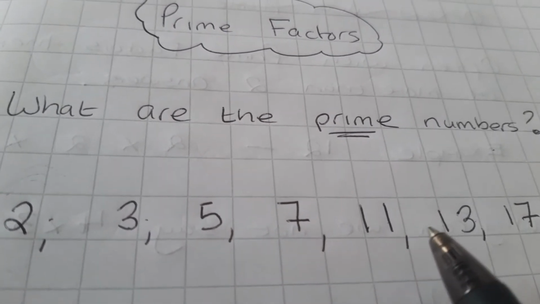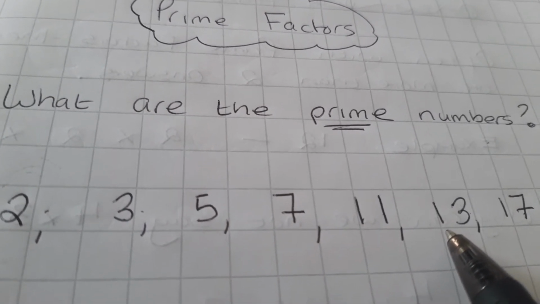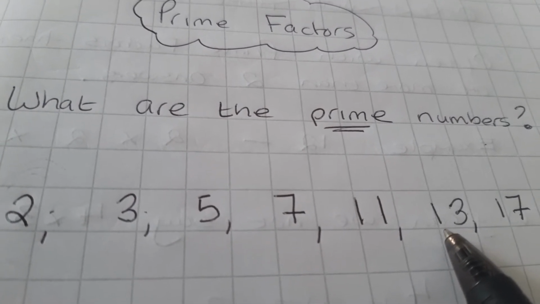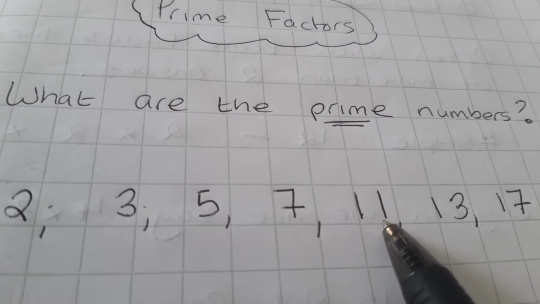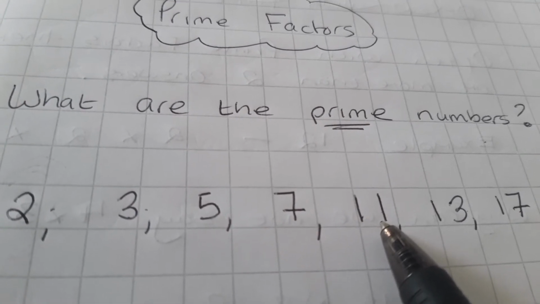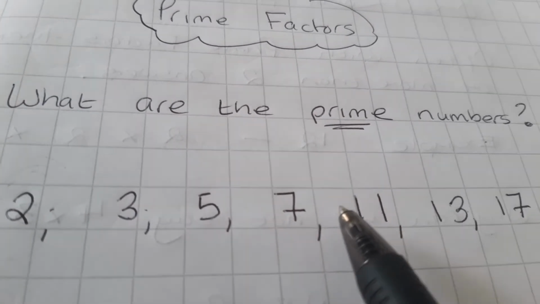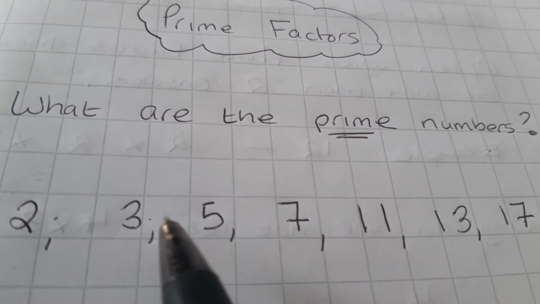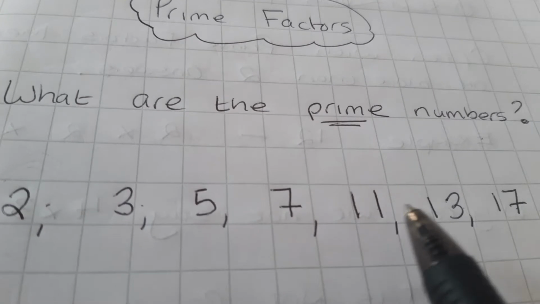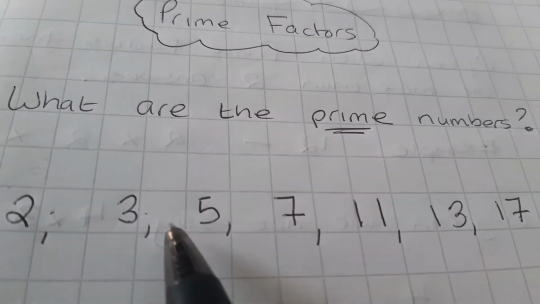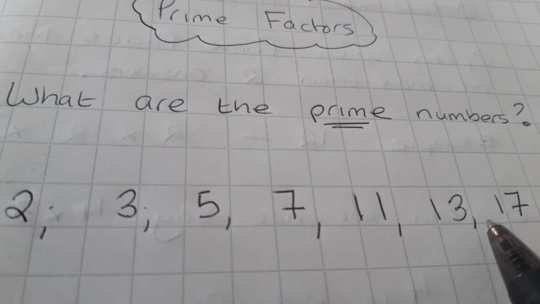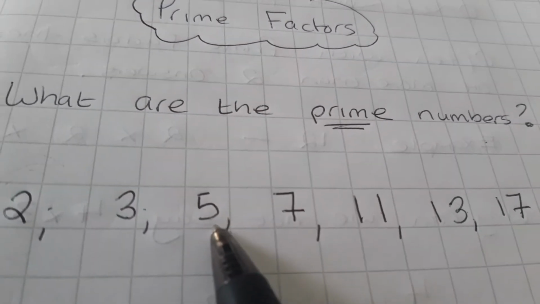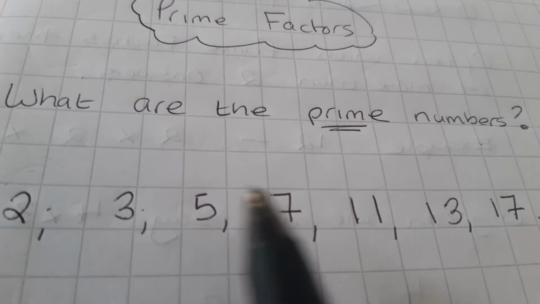If you look at 13, nothing will divide into 13 apart from 13 and 1, so that's why it's prime. 11 is the same, nothing goes into 11 apart from 11 and 1. Now you notice we don't have the number 9 in the list. The reason 9 is not there is because 3 will go into 9. And we don't have 15 there because 5 will go into 15. And literally anything that ends in a 5 will go in, so 5 is the only 5 number that's in your list.